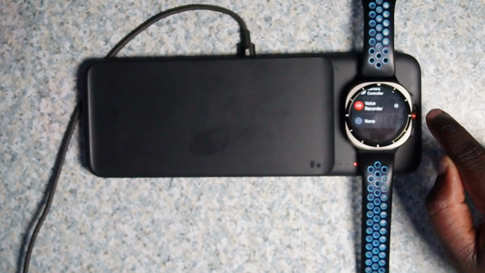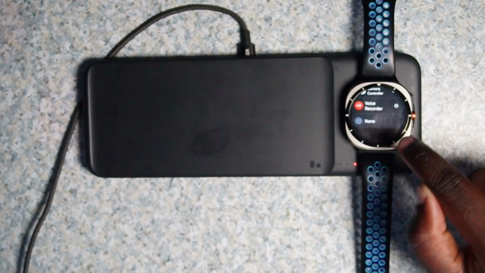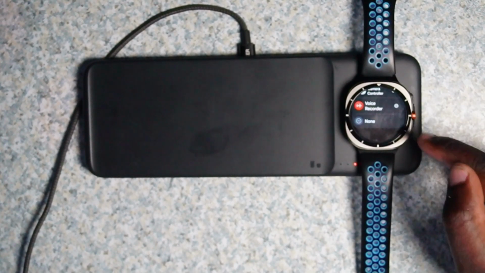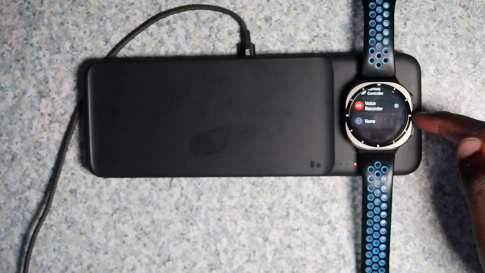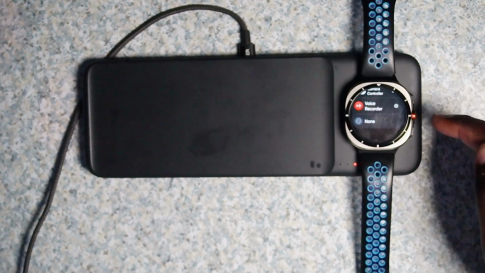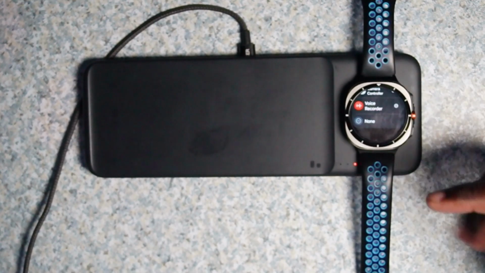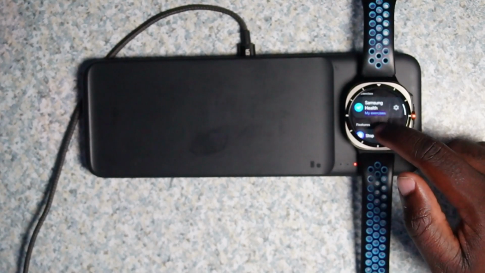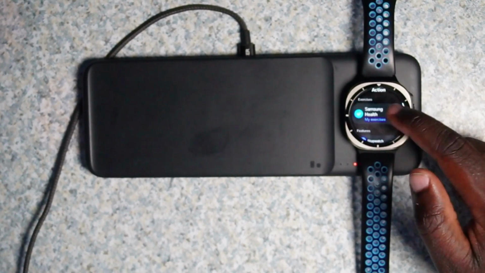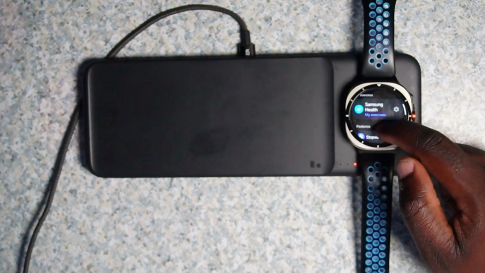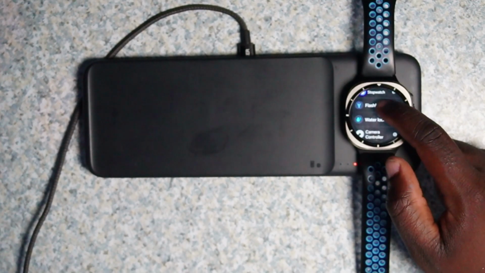If you're buying the Watch 8 Classic or the Galaxy Watch Ultra from last year or this year, make sure you don't have this set to none. You're doing yourself a disservice. It's a small amount of selection, but for any exercises you could choose from that, or you could have different features.